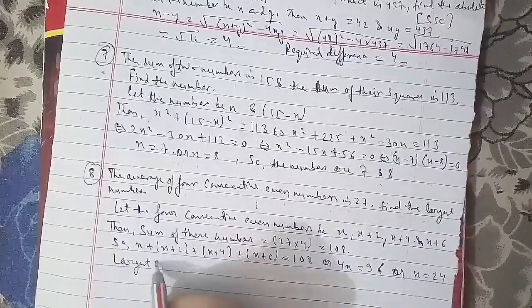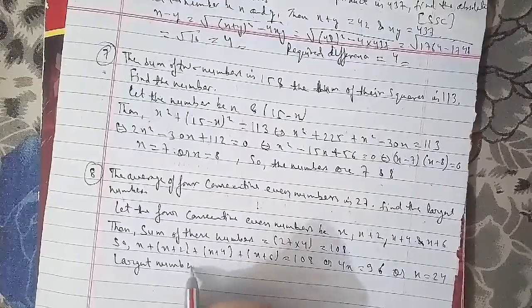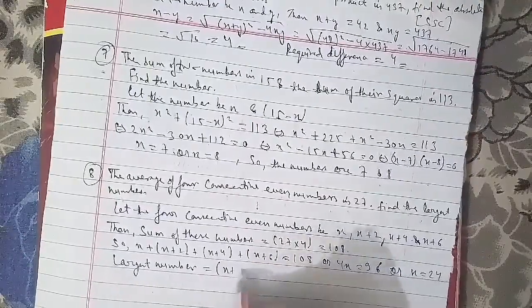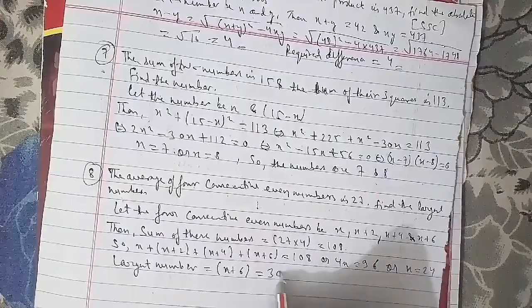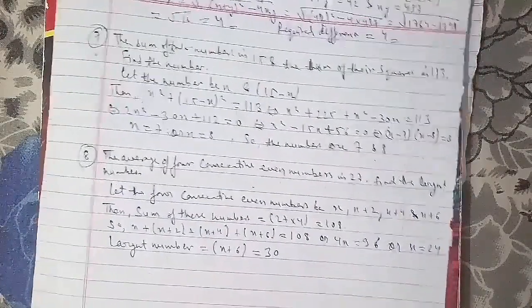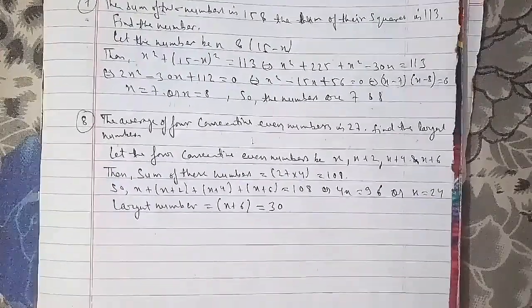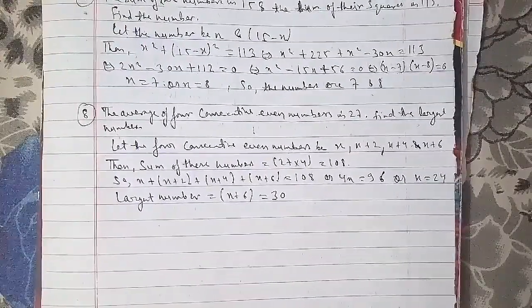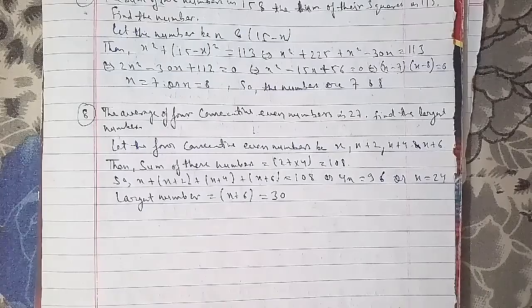The sum of the squares of three consecutive odd numbers is 2531. Find the numbers.